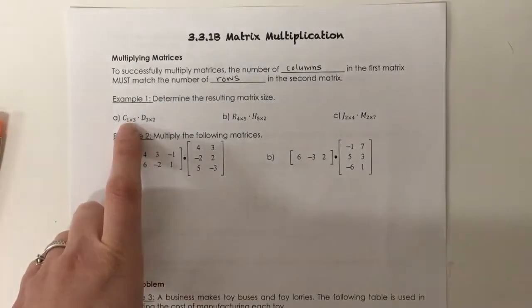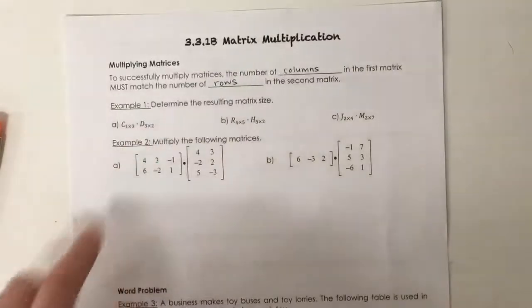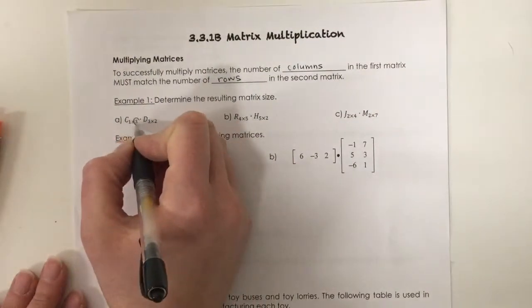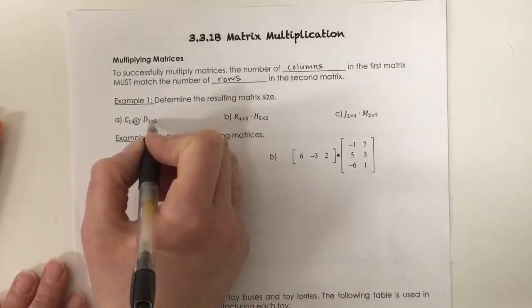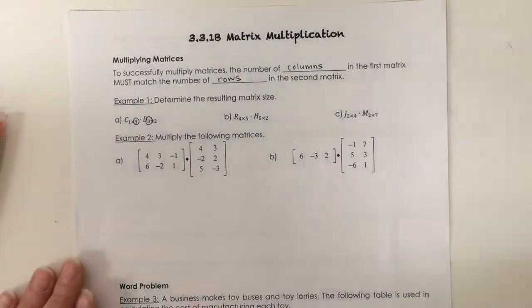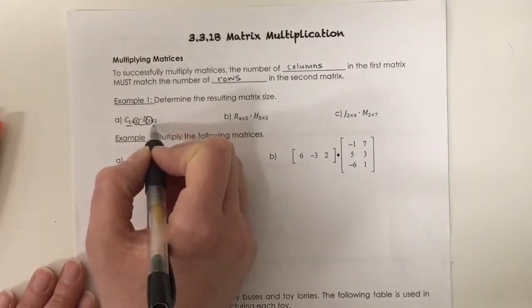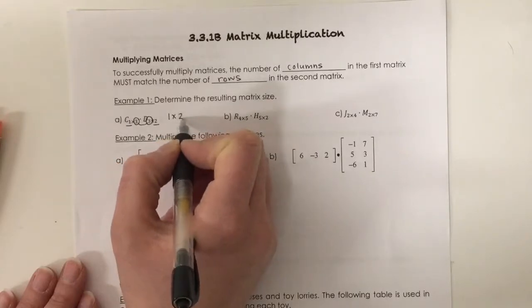So as we look at matrix C, this would be 1 row by 3 columns, 3 rows by 2 columns. So since the columns of 3 in our first matrix matches the rows of 3 in the second matrix, since those match, the resulting size of the matrix will be a 1 by 2.